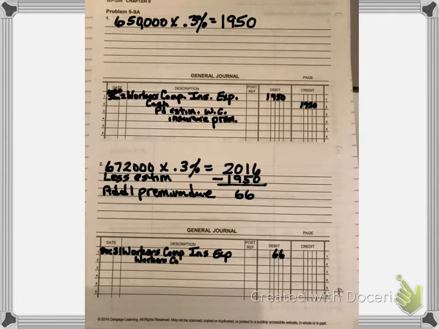The account we use is called Workers' Compensation Insurance Payable, $66 credit. And so our explanation is going to be adjustment for insurance premium. Okay, so that's what the entry looks like every time if the actual payroll is more than the estimated payroll.